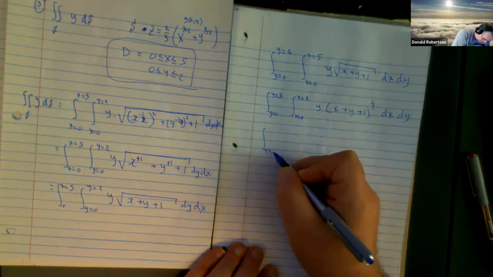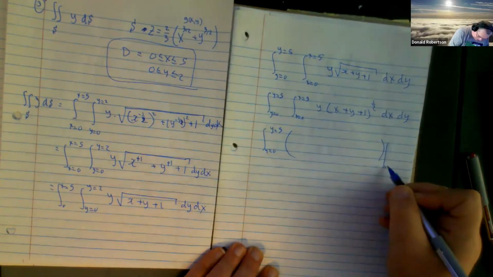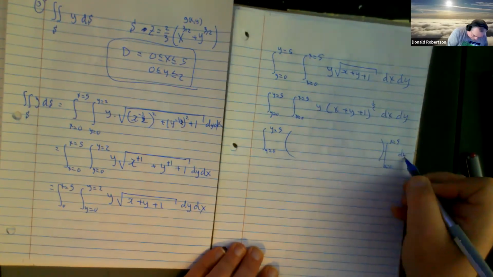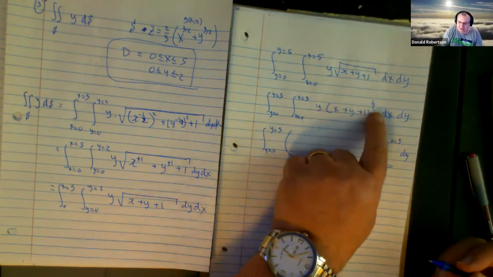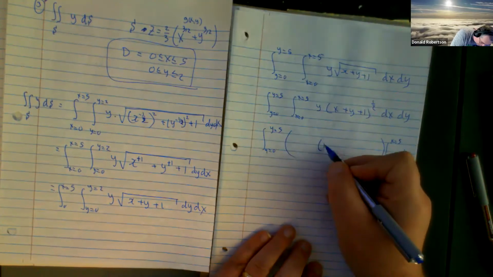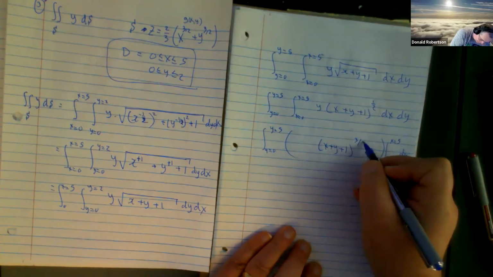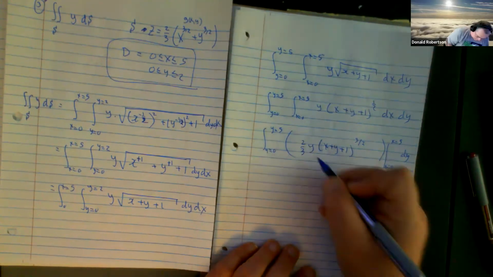And that is going to be a little bit easier to do because that is a constant, so that doesn't really matter. And that's just x plus y plus 1 to the half. So I should be able to just do a version of the power rule. Add 1 to the power and then divide by the new power.